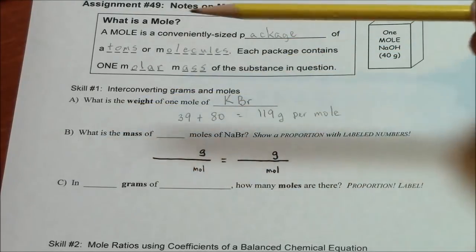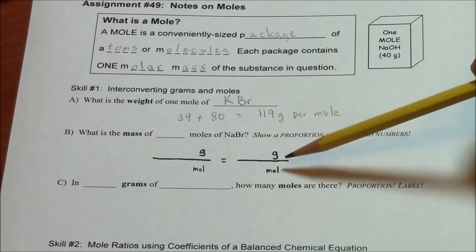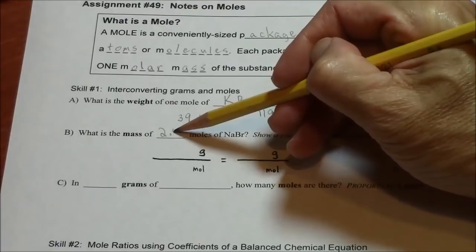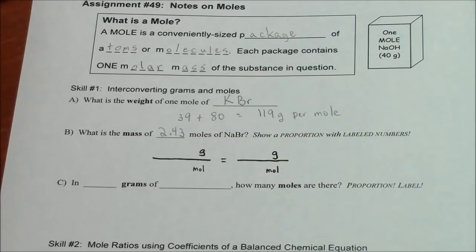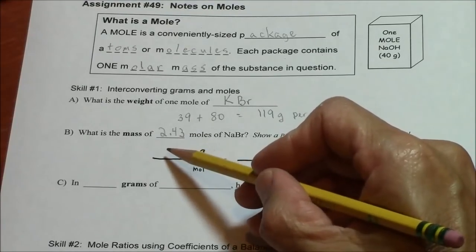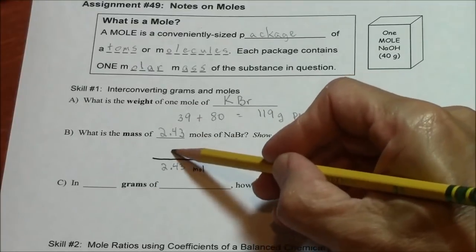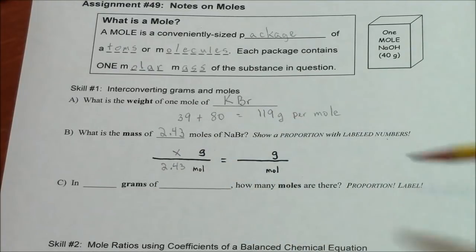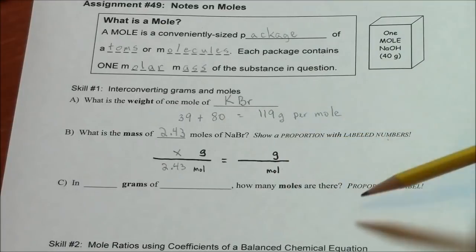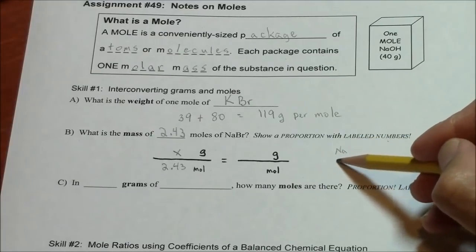Now, question B. A little more specific, a little trickier. But you can see it will be proportional reasoning with grams and moles. So random number, how about 2.43 moles of NaBr, sodium bromide? Proportion with labeled numbers. I could do it this way. 2.43 moles is, I don't know how many grams, so that'll be my X. This is the question in words, this is the question mathematically expressed. The correct ratio will be the molar mass. So find the molar mass of sodium bromide, NaBr.